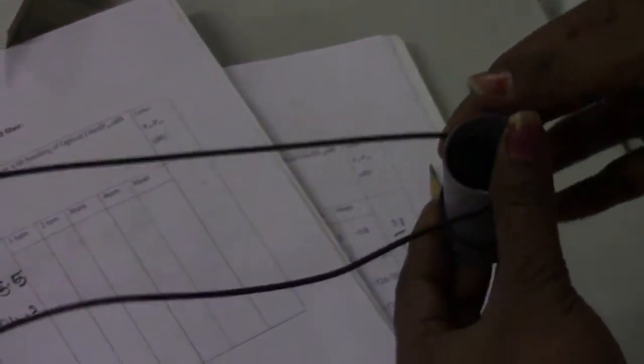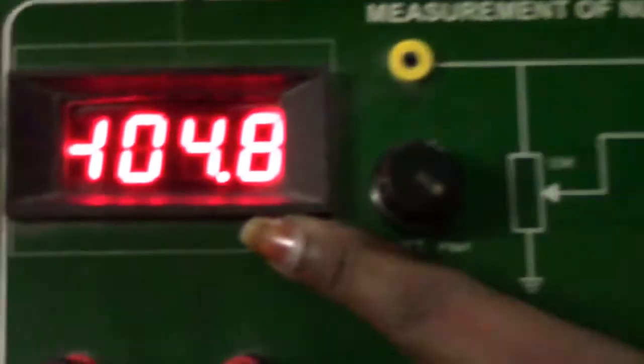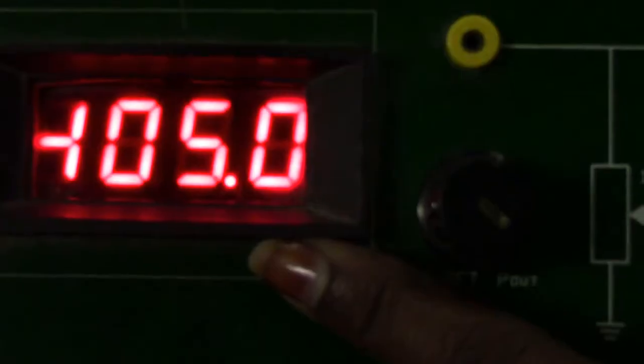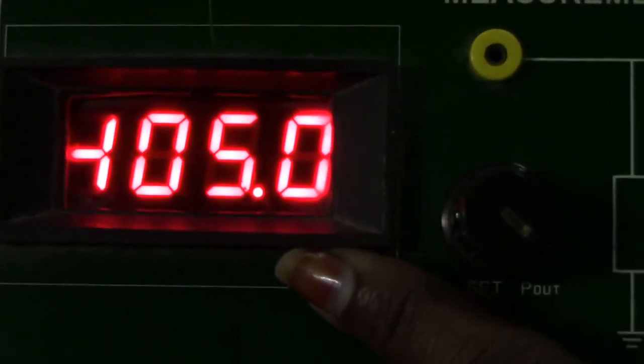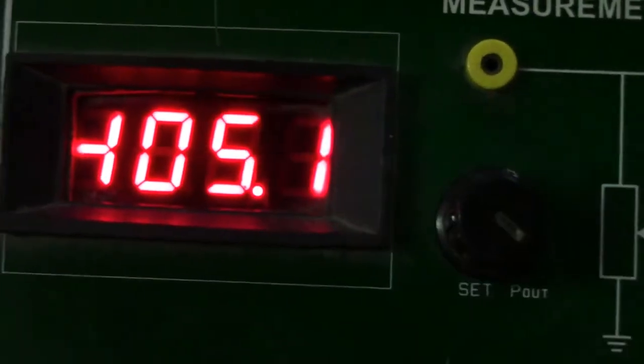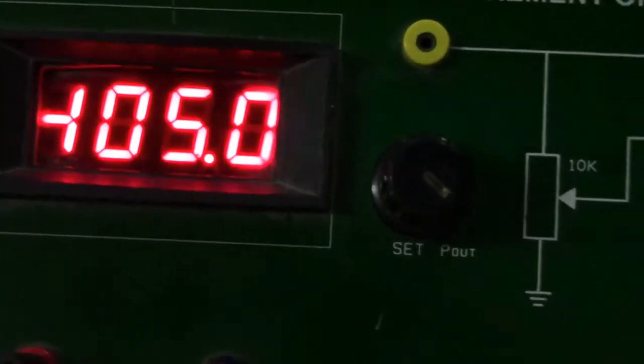For that input power, I am going to bend my optical fiber cable. How can I bend? I need another device called a mandrel. So with the help of this device, I am going to bend my cable. So like this, you just bend for one turn. Hold the cable and note down the reading in the output power meter. This is the output power of the optical fiber with one turn bend, which is equal to minus 105.1.